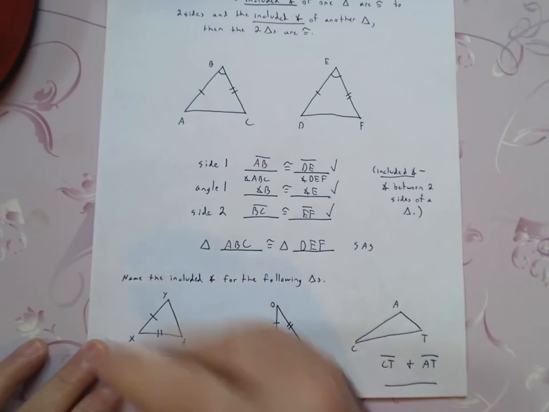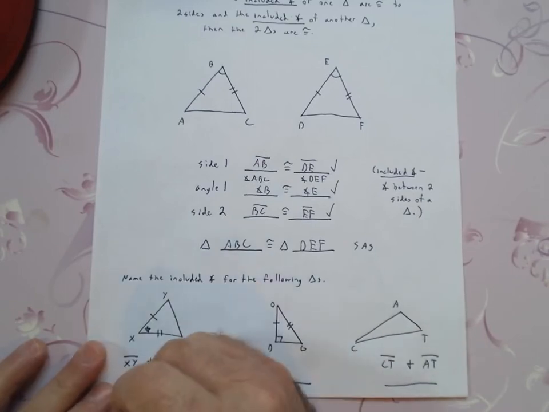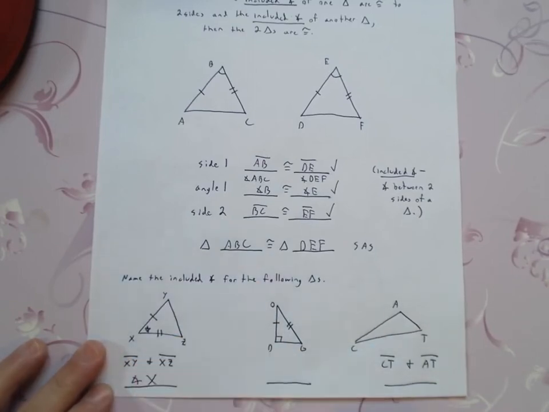Side, side. It's got to be this guy. So what is that angle? Angle X. Or you can call it angle YXZ, or angle ZXY. I would just call it angle X because there's only one angle X there. But 3 points is okay.